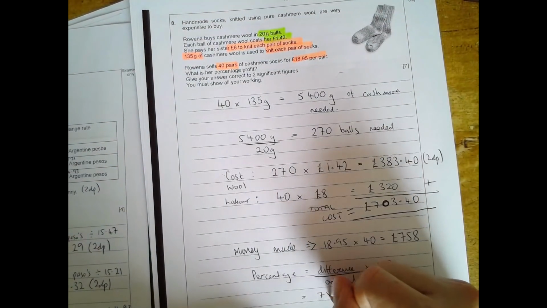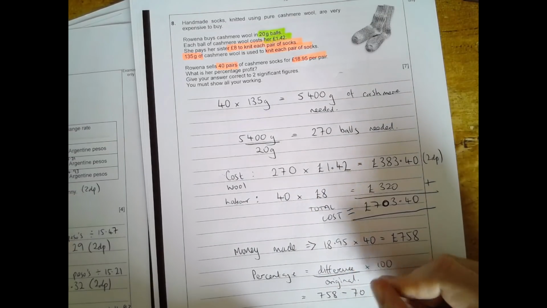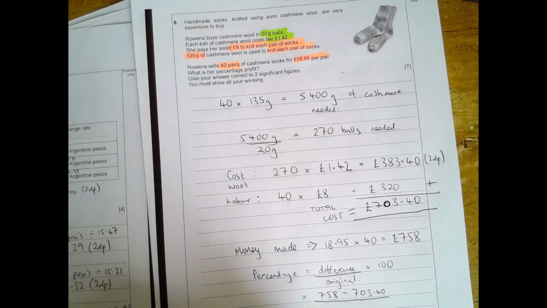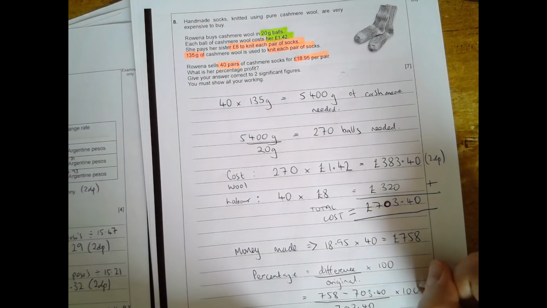That's going to be 758 take away £703.40, divided by what it originally cost her, which is the same as that number there, so 703.40, and then times 100.